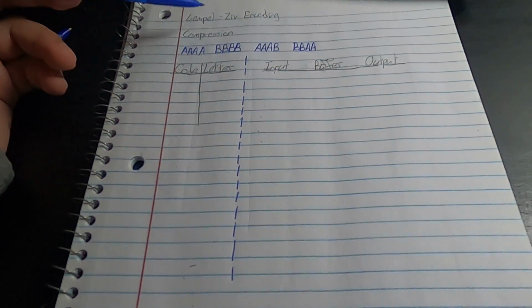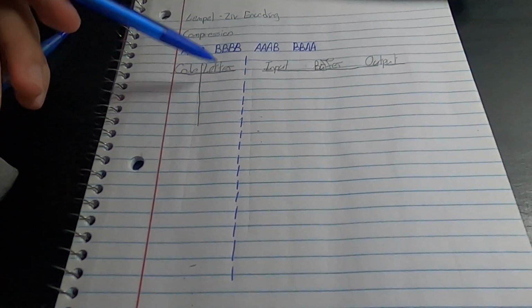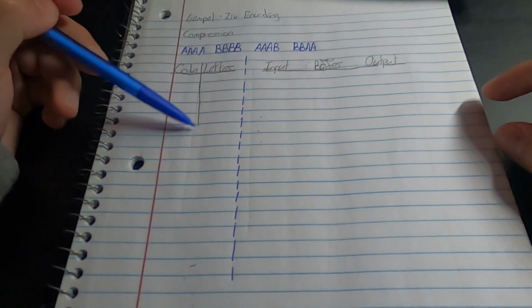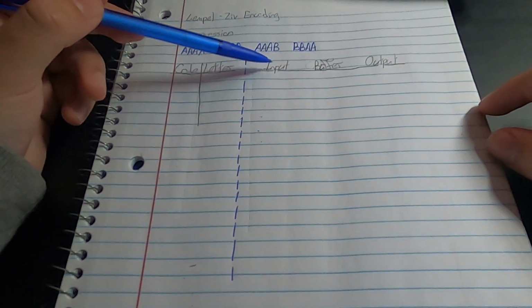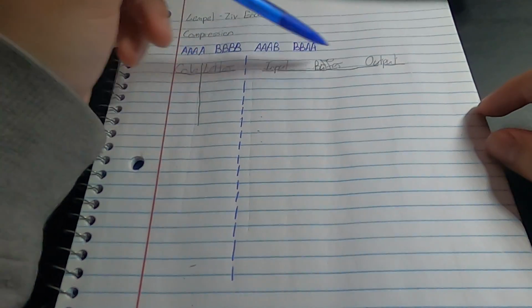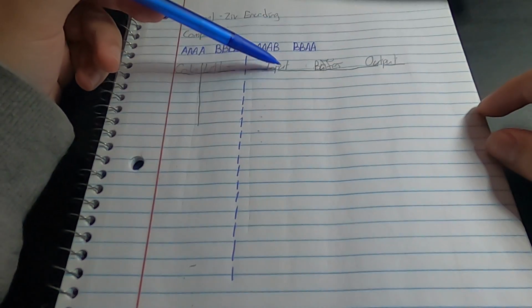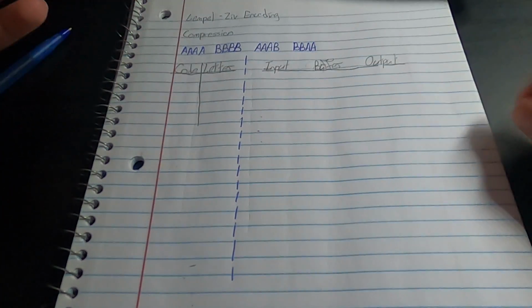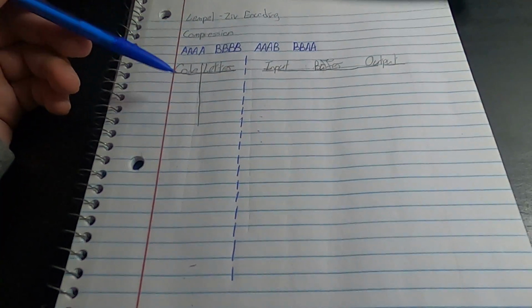Right now, just take a minute and pause the video and set up your paper the way I have it. Make sure you have a chart right here, and then you're going to have another section right here where you're going to put an input, buffer, and output. All right, so let's get started.